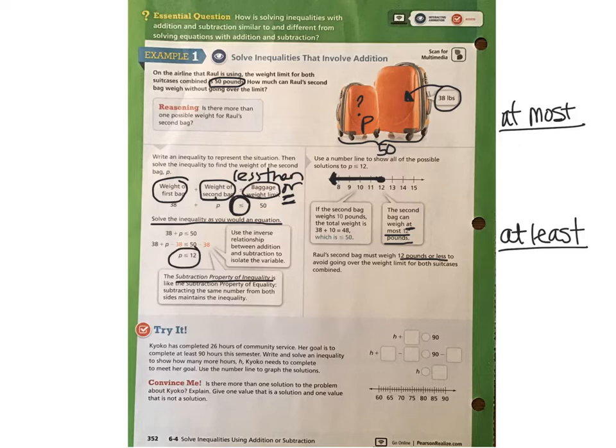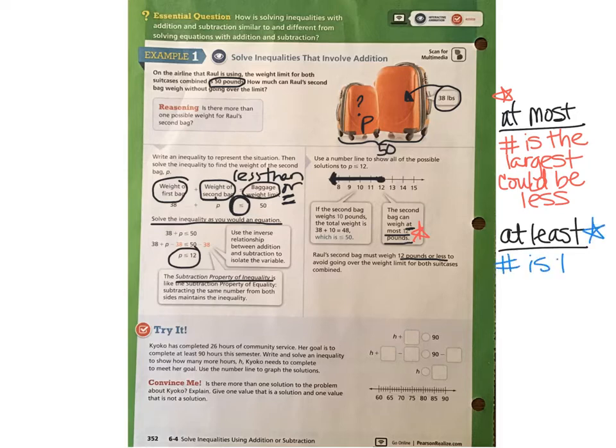The first term is the term at most. What at most means is that the number itself is the largest that it could possibly be. So the number is the largest, but it could be less. When you think about the term at least, that means the number is the smallest that it could possibly be, but it could actually be more.